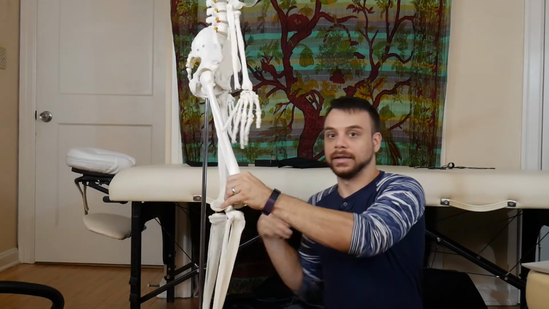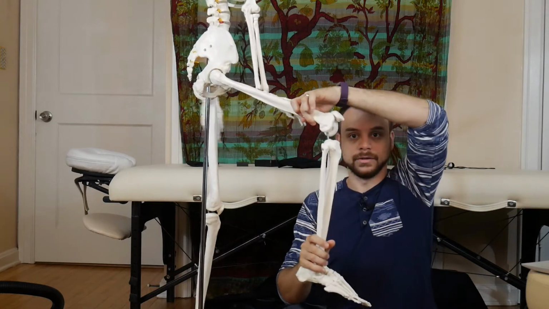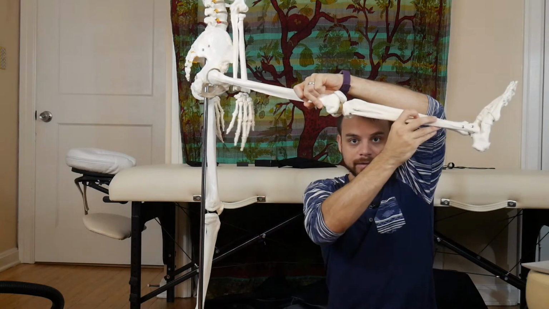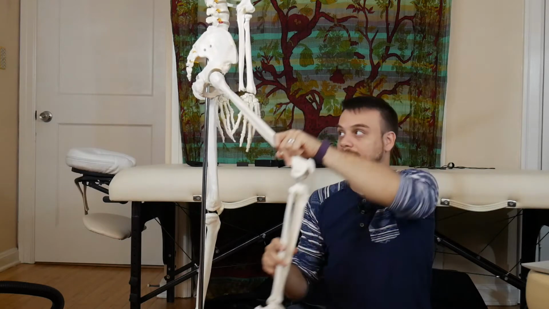If this is a flexed knee, they extend the knee much like this. So this is extension of the knee for the vastus group.